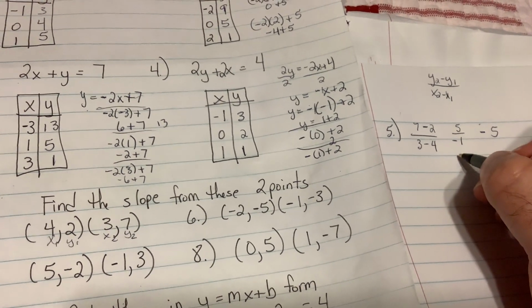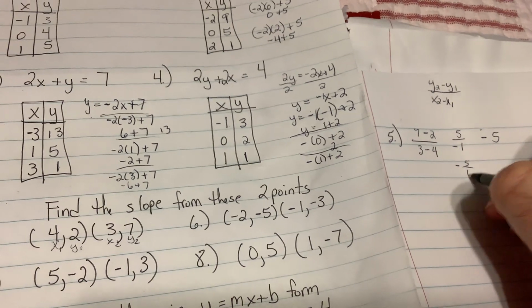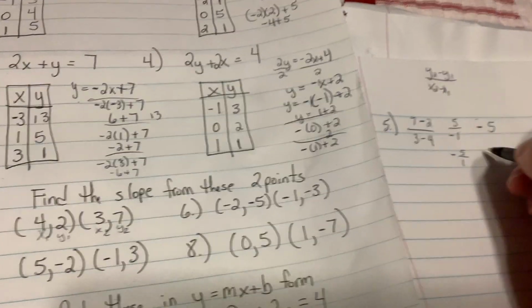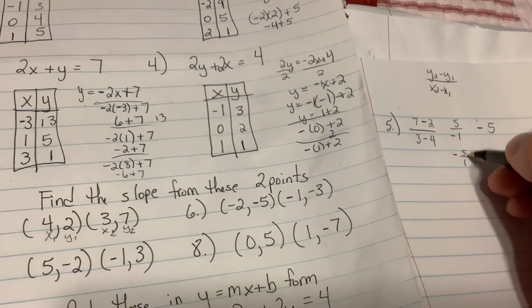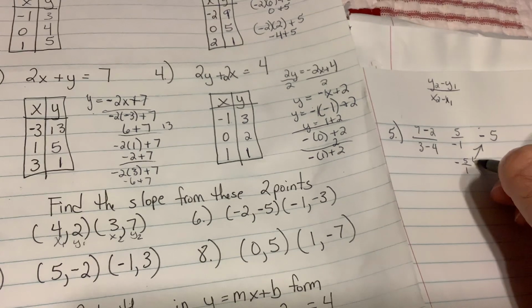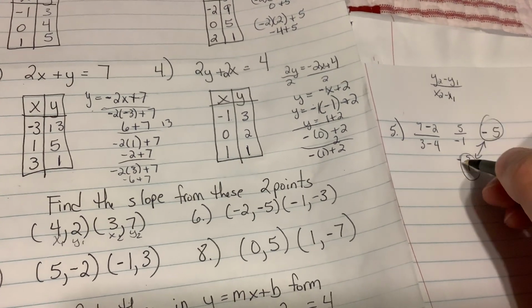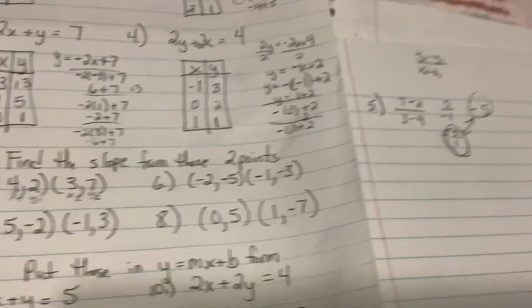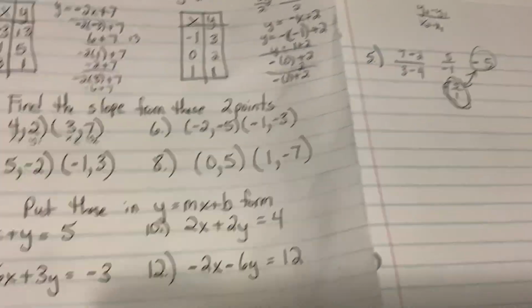Now, if you have this as -5 over 1, that's okay too, okay? I'm not going to count you wrong because when we go to graph, we actually have to turn it back into this anyway. But either one of these is okay, okay? -5 over 1, oops. Include that in my circle, and -5, okay?